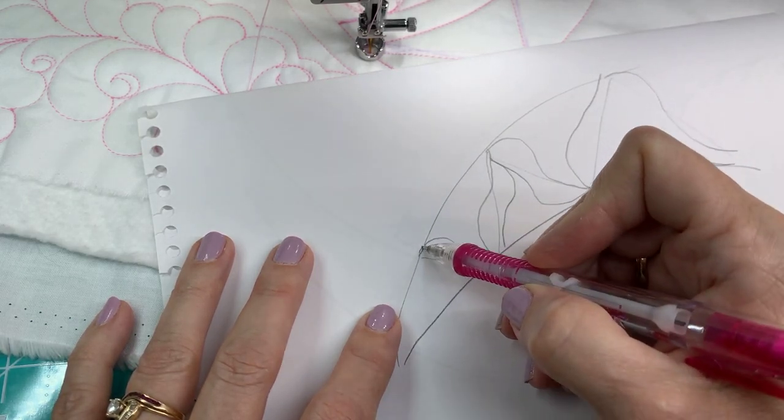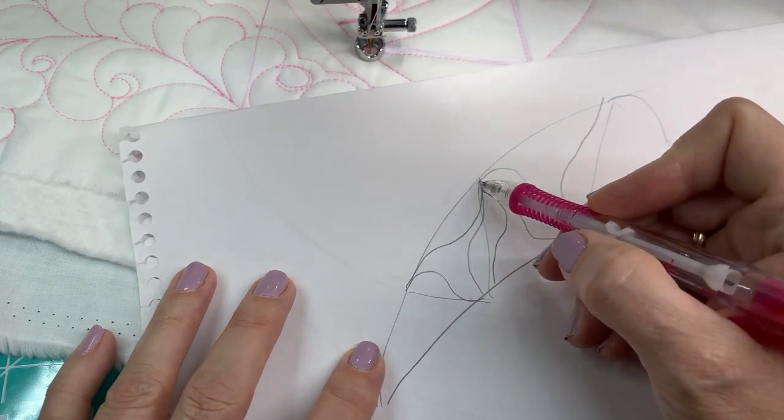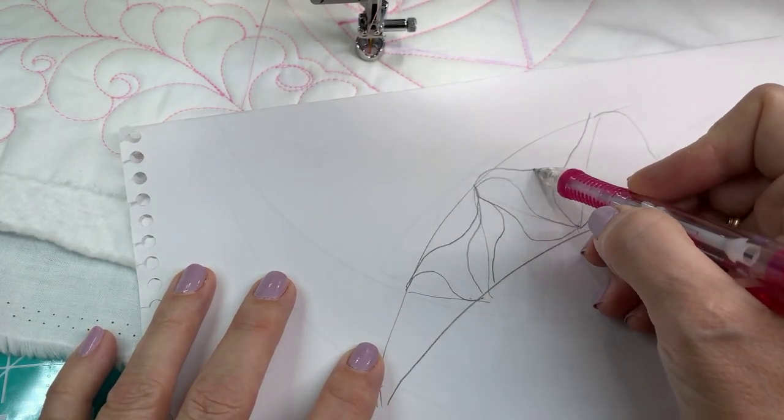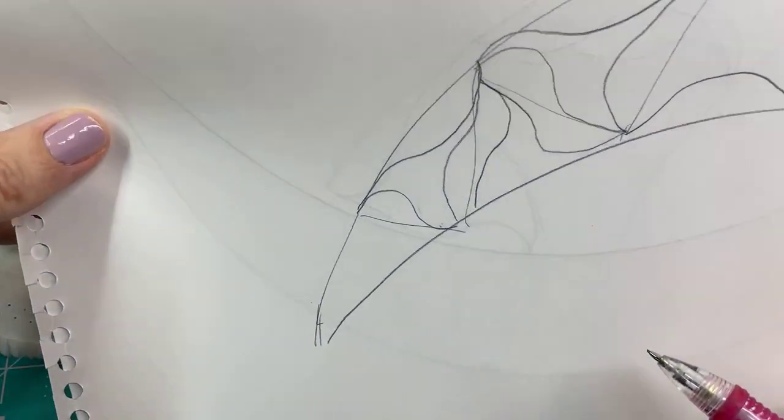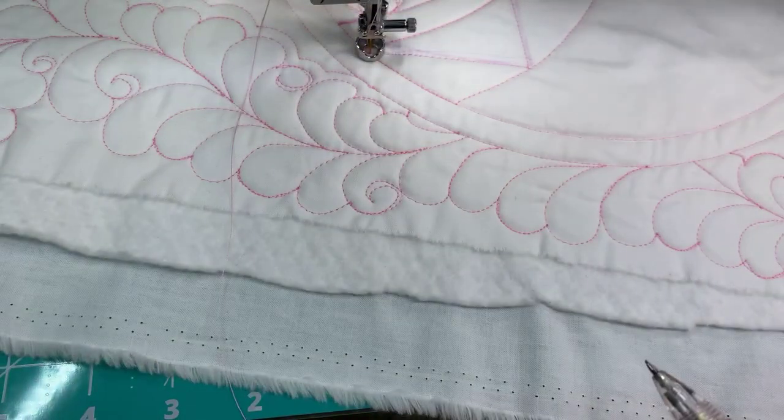So right here, shallow and then bump. And that's a fill, so shallow and then bump. And we'll do those all the way across. I know it looks kind of messy there on the paper. Hopefully we can do it better on the quilt.